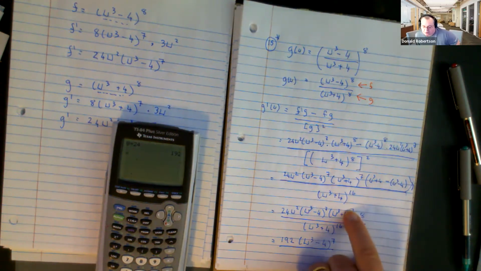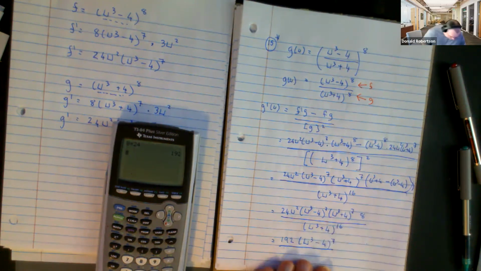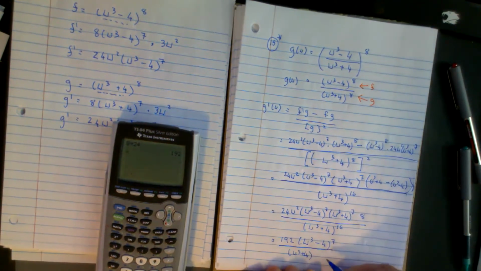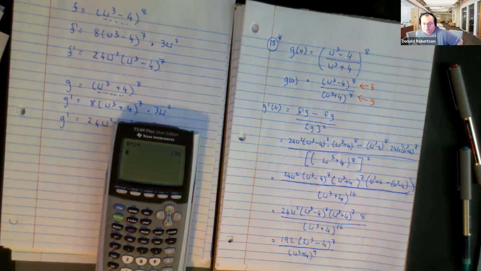Okay, how's this going to work? What are you going to get left on the bottom? u cubed plus 4 to the 9th. Right. There you go. Style points, done.